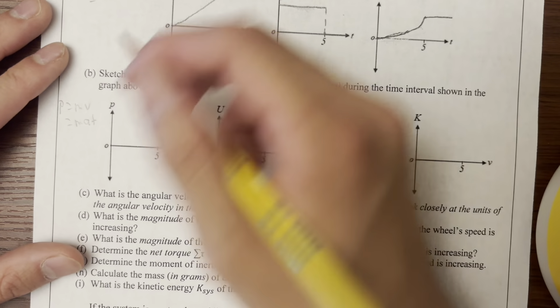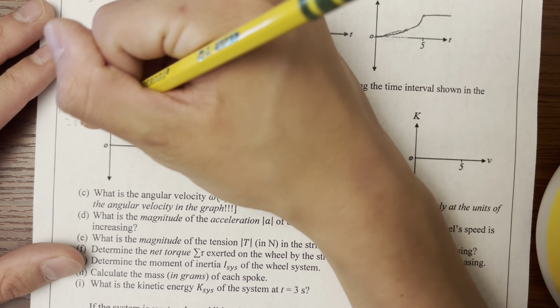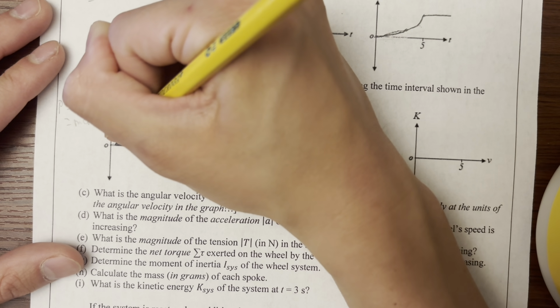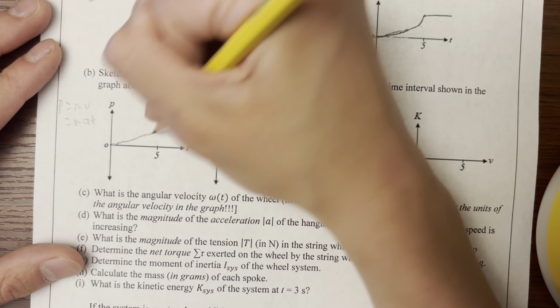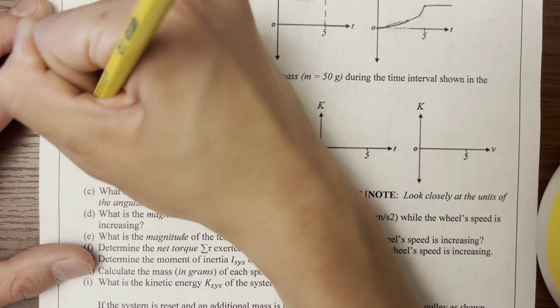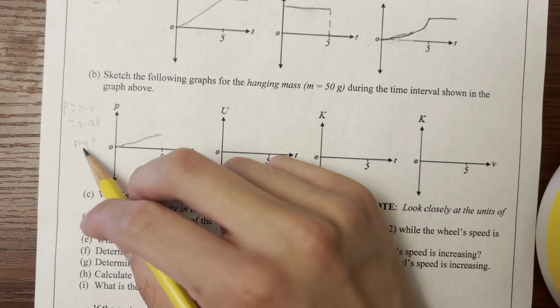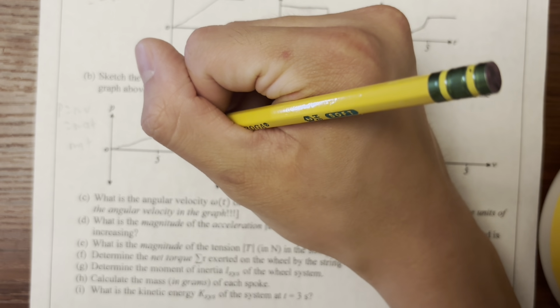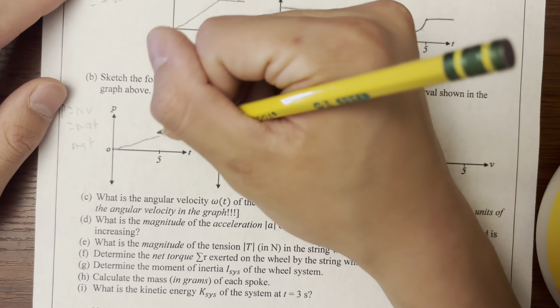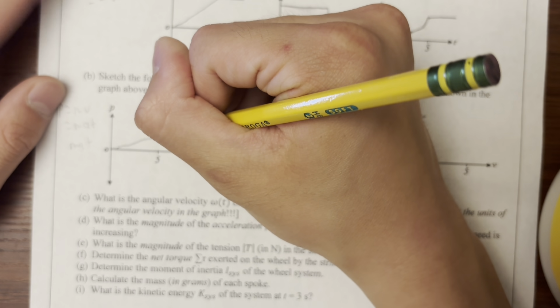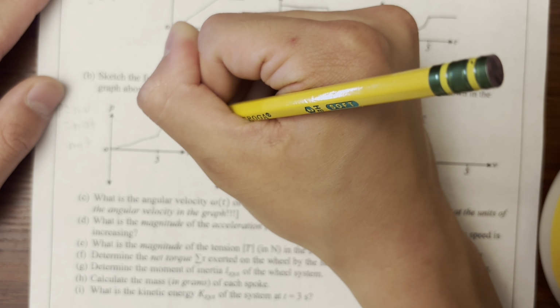So if we model it like this, it will be m a t for the first 5 seconds, so it will be a linear line like this. But once it reaches 5 seconds, it will be modeled by m g t, because velocity is changing by acceleration due to gravity, because there's no more tension from the string, because it's run out, because it's not attached to the wheel anymore, so then it's going to become a steeper slope.